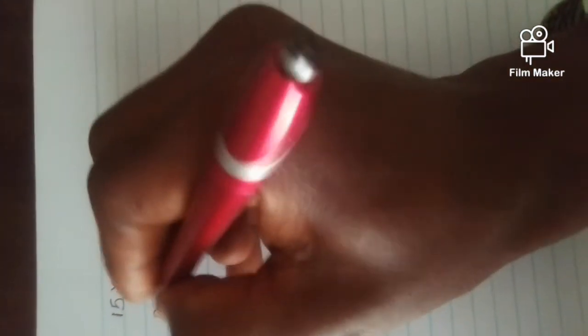Today, we'll be treating how to multiply any number ending with 5 by itself. For example, 15 times 15, 25 times 25, 35 times 35, 45 times 45, without the use of a calculator in less than 5 minutes. How do you do this?